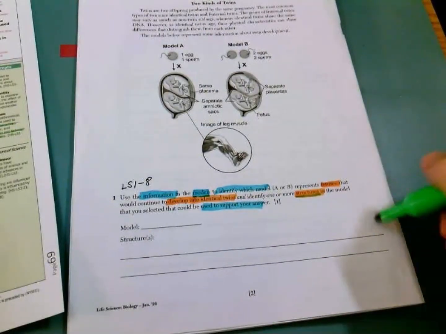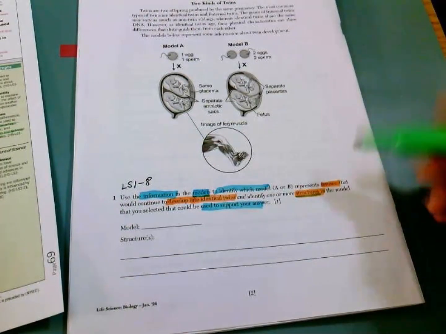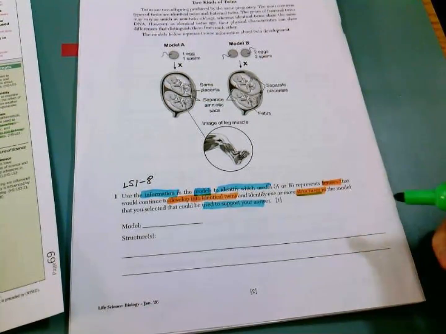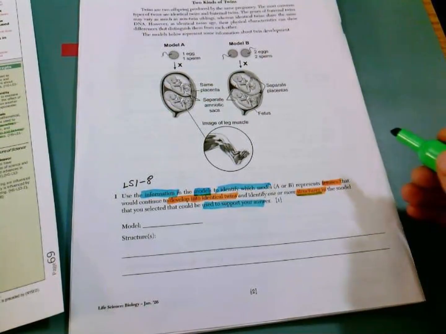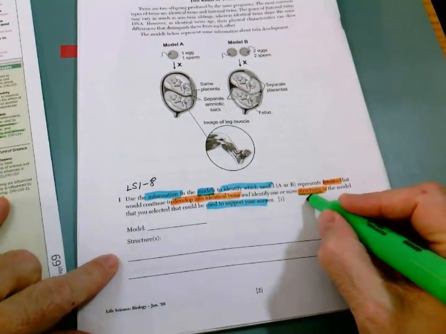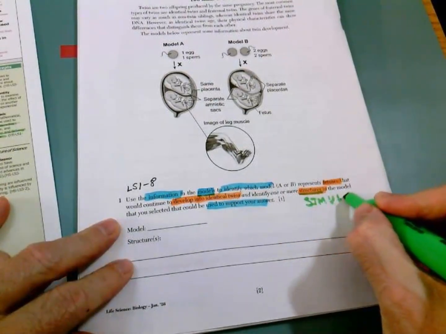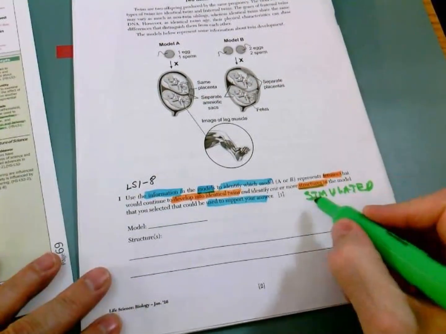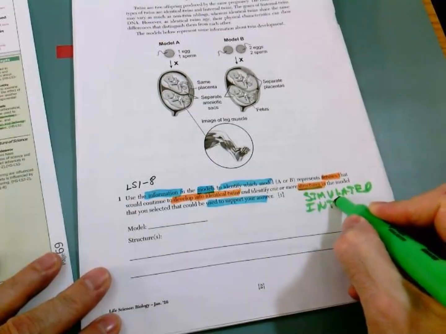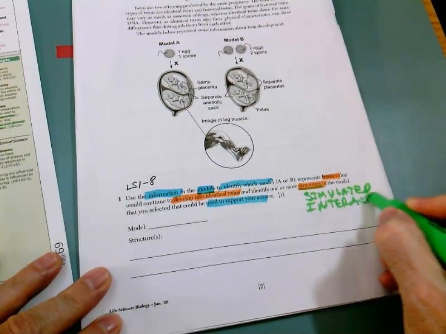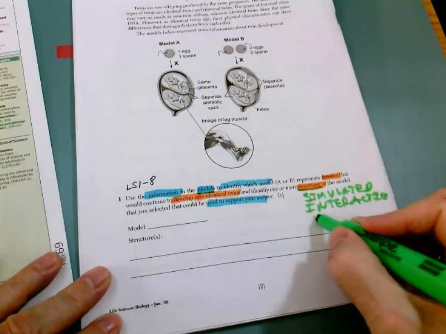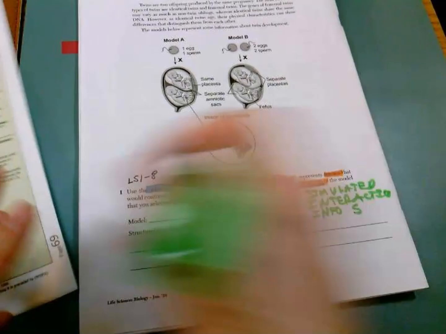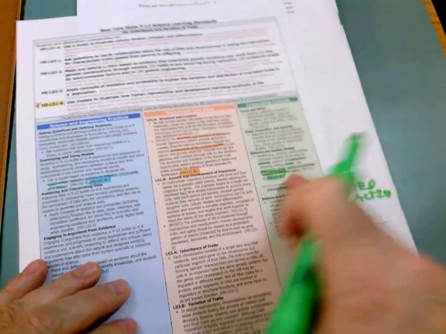So when I look at this, I feel pretty confident that LS1-8 are these three dimensions here. What I feel like I'm missing is that there's something from here. It is also a simulated model, and it is all looking at interactions, and it's looking at information flow, and something at scales too, because it says here in my cross-cutting concept at different scales.